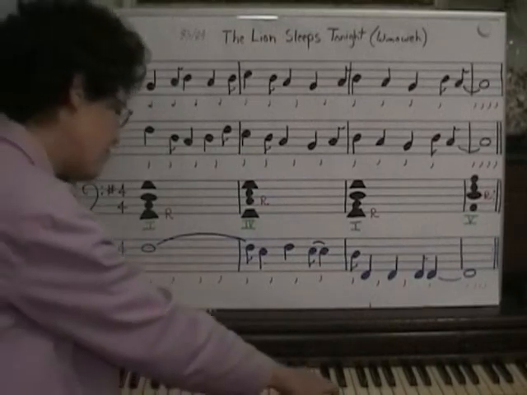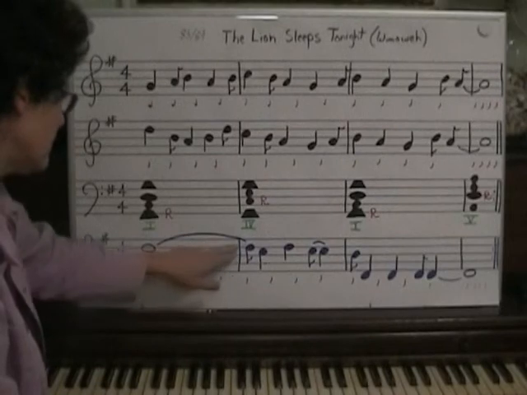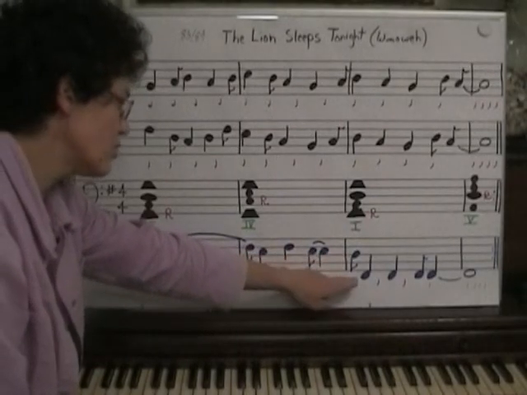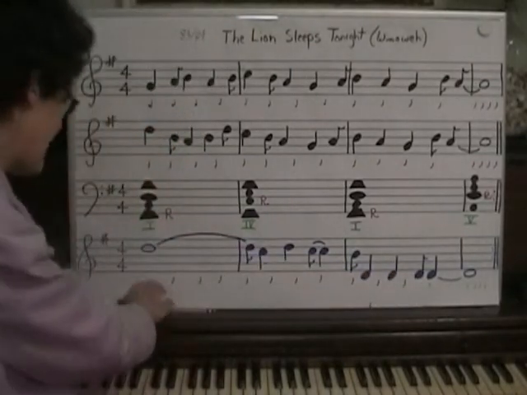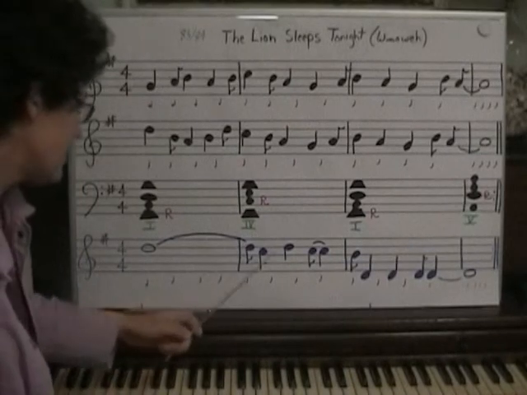Now let's look at the high part. First, let's get the pitches. That's so, do, mi, so, fa, so, fa, mi, so. And our rhythm, let me point here, get my pointer.